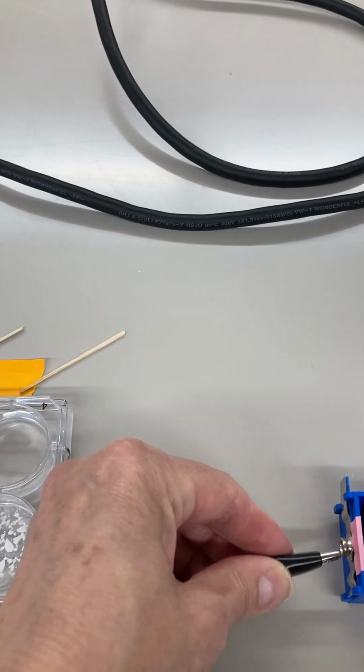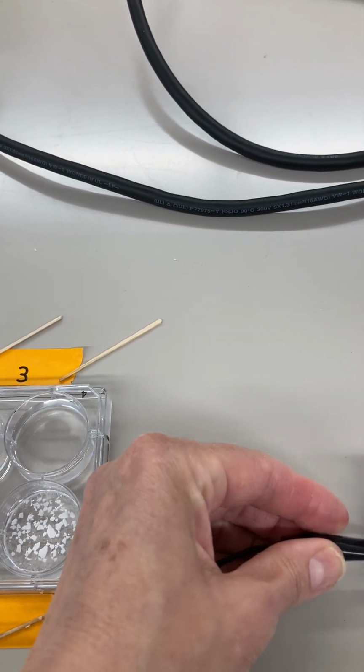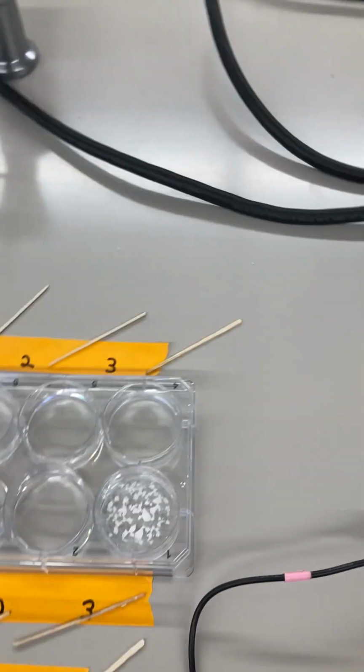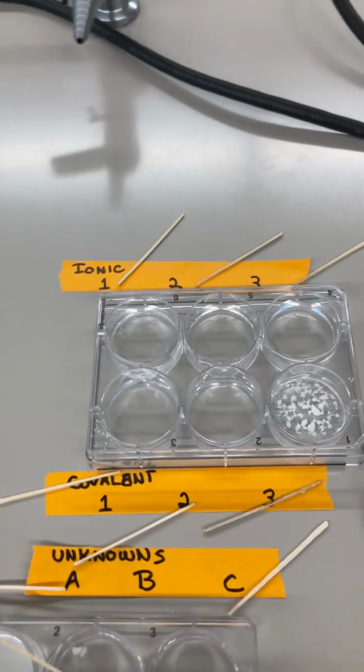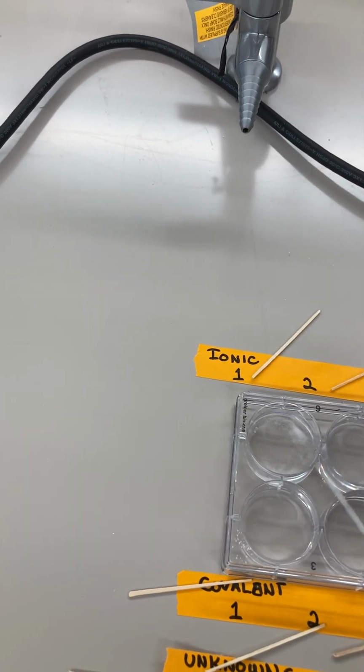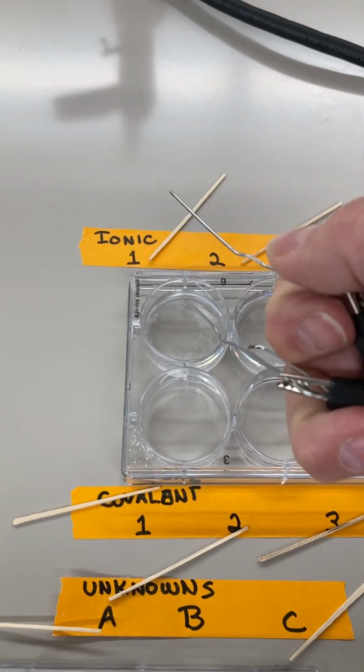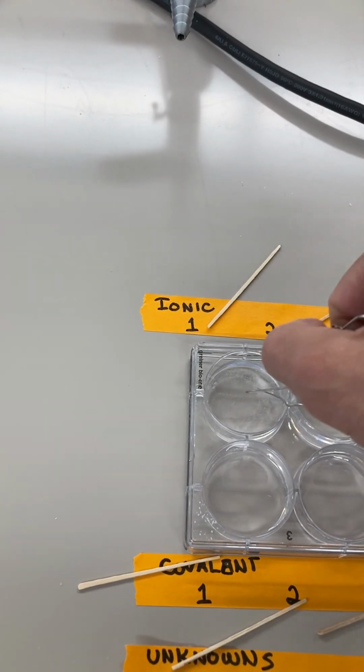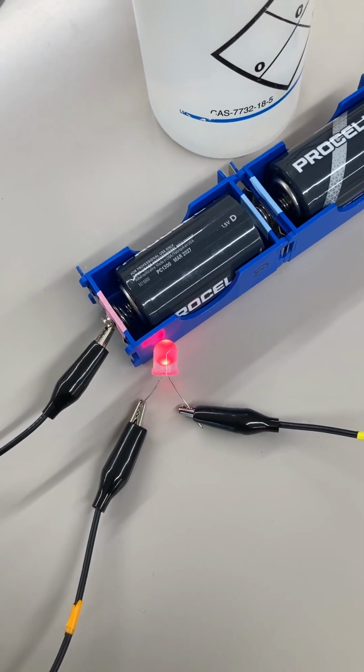And just a second, because this connection just popped off. All right, if I put them into number 1 here, the LED is lit up. So number 1 is lit.